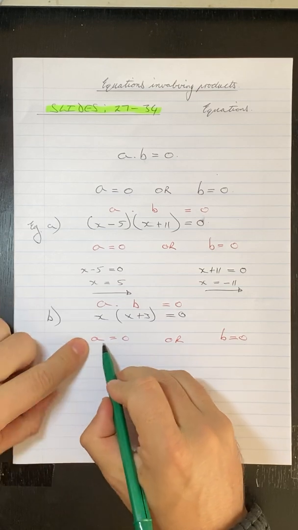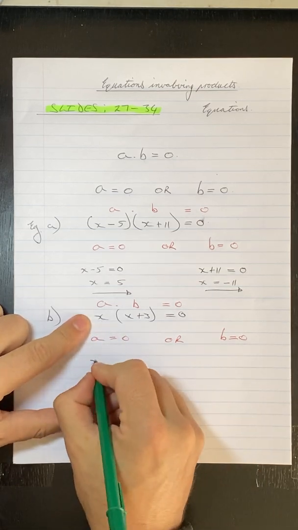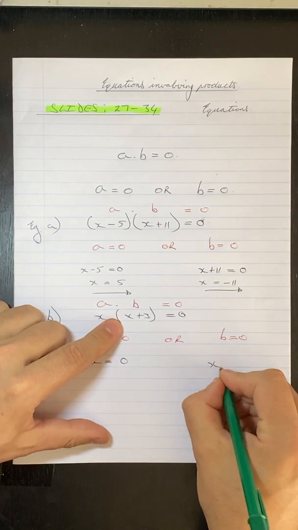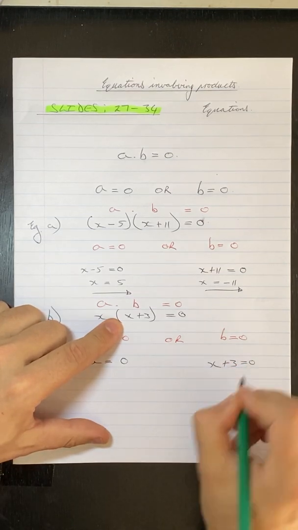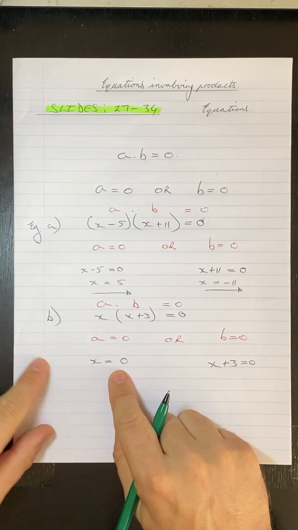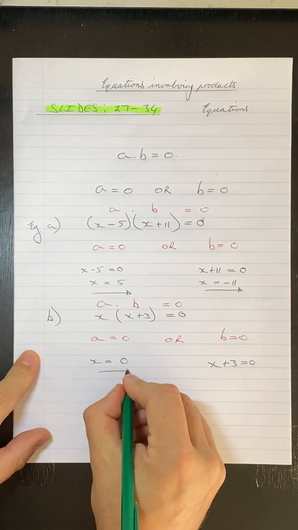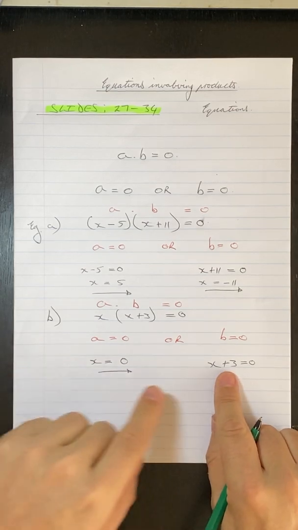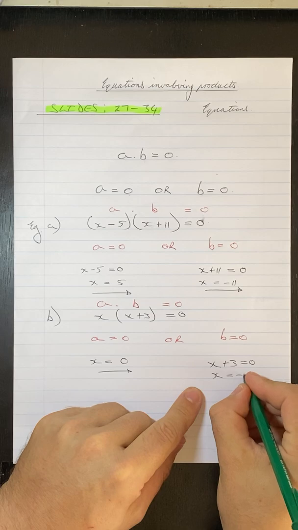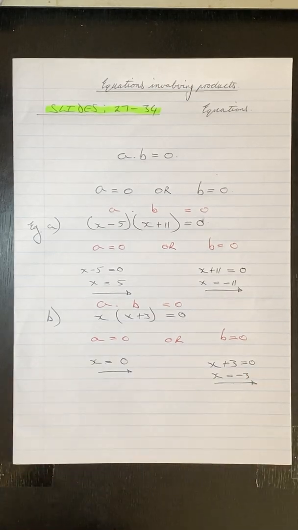So what is our A in this case? It's just x, so we get x is equal to 0. What is our B in this case? x plus 3 equals 0. This one has already been solved. x is equal to 0, nothing more that we can do with that. So there you go. With this one over here, we've got to take the 3 to the other side, and we get x is equal to minus 3. And we have solved.